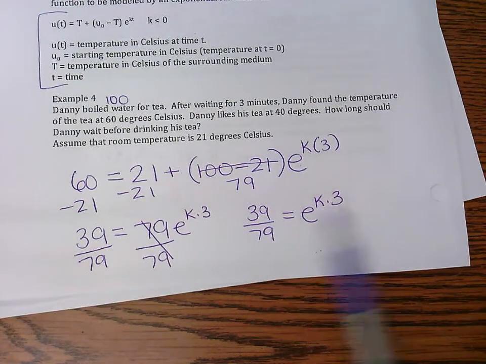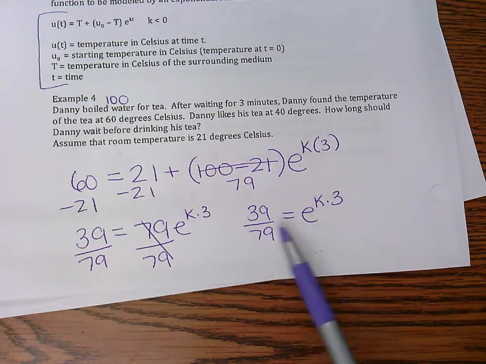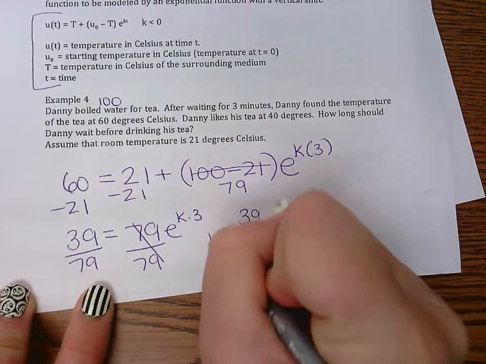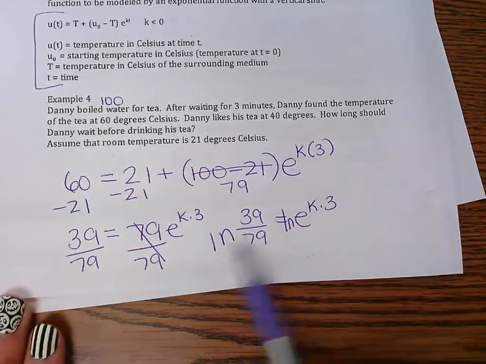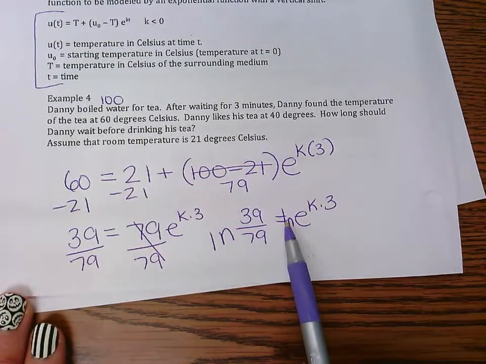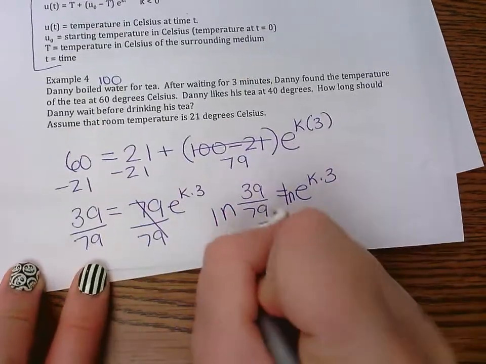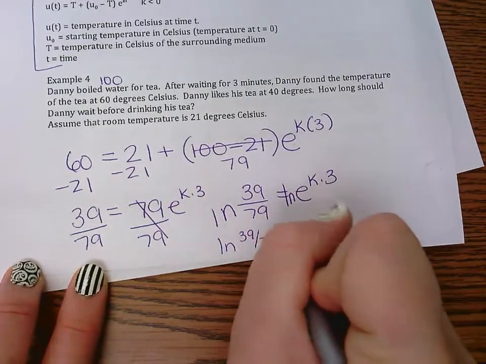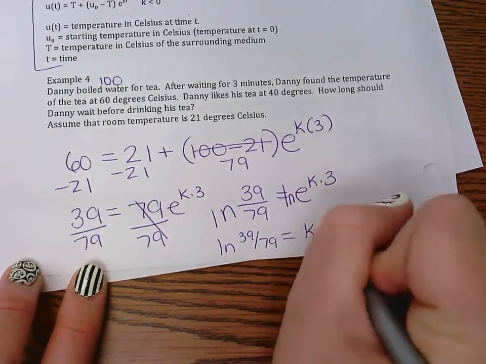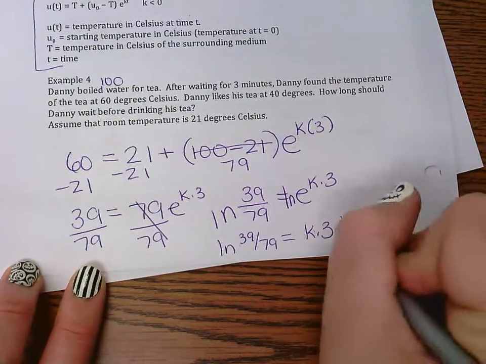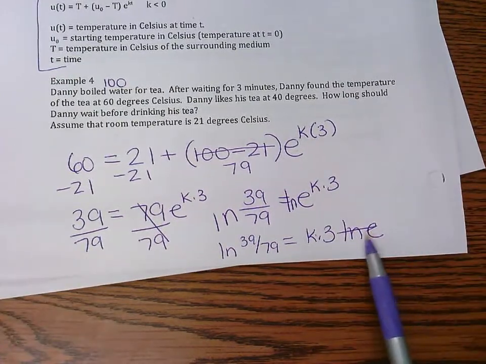So I'm going to take the natural log of both sides because I've got a base of e already. So I'm taking the natural log of both sides of my equation. So the natural log of 39/79 equals k times 3 times the natural log of e, which is 1.